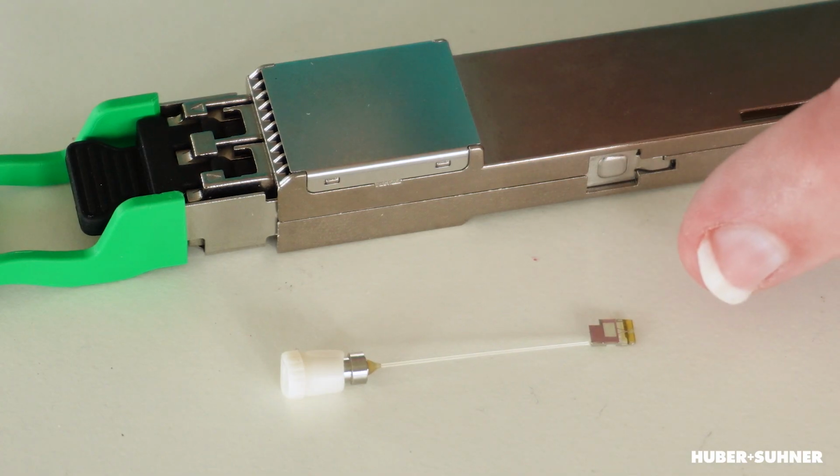When designing micro-optical components like this, one of the biggest challenges is the thermal expansion. If you want to find out more, stick around and we'll check it out.